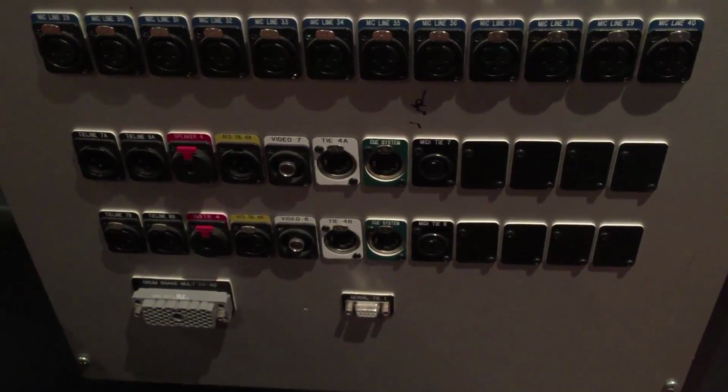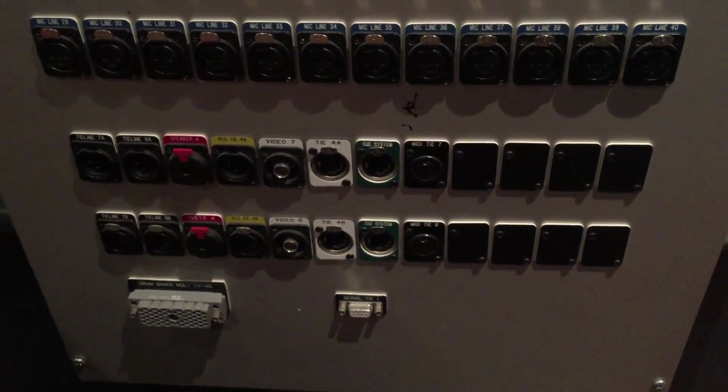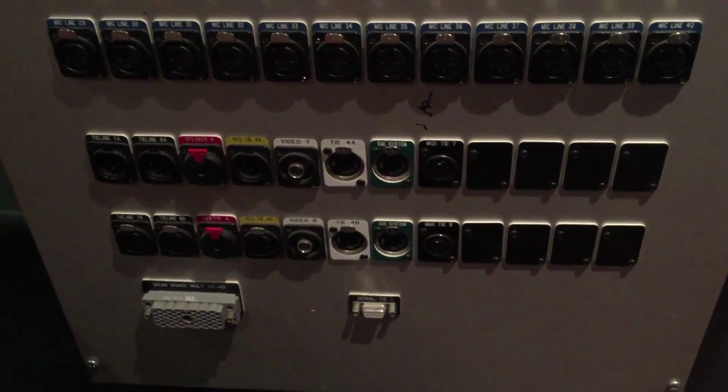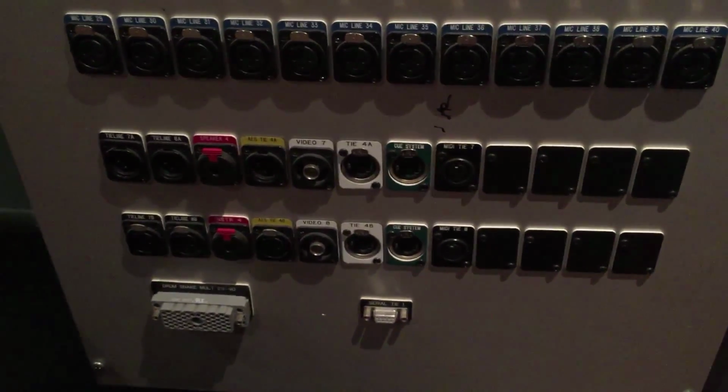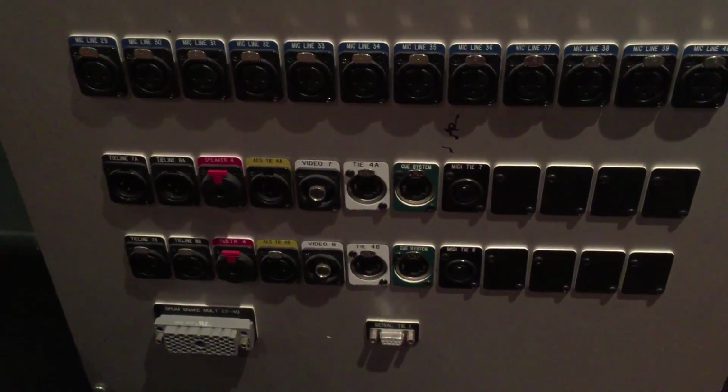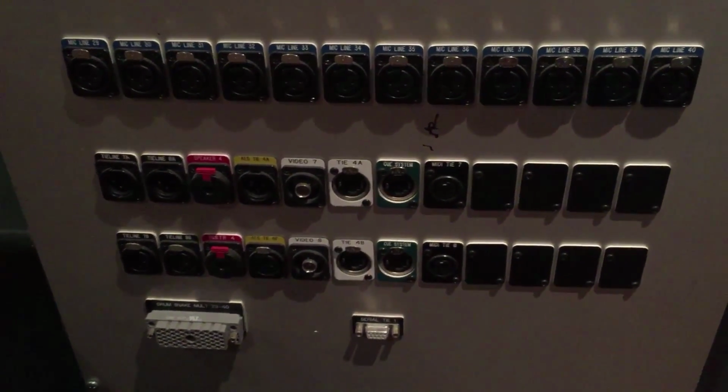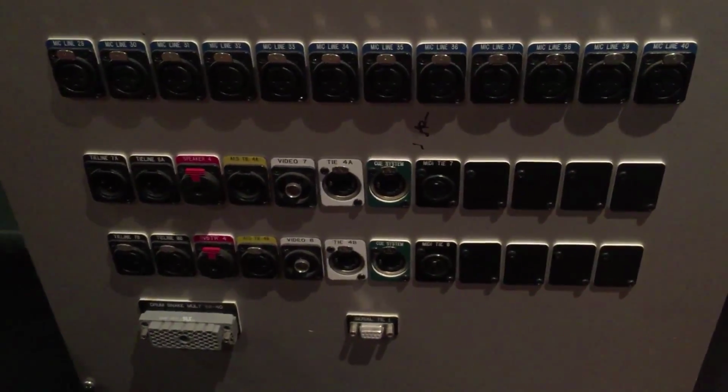And this thing is actually normaled, and what it means to be normaled is something is hardwired or permanently connected. So these top mic tie lines are normaled to the console that we're going to go check out in a second. It's a really nice one too. It's an API Vision console. So here we go into the control room.